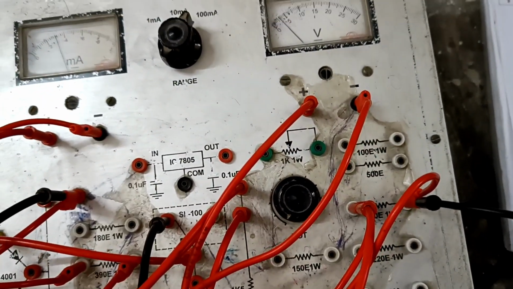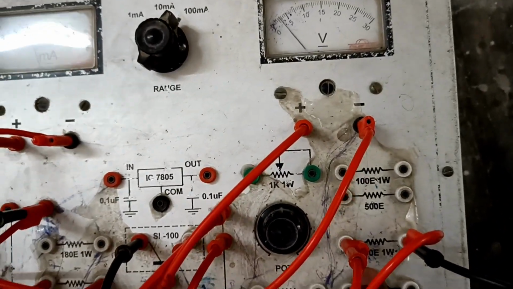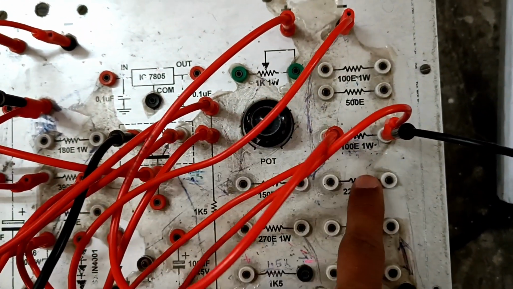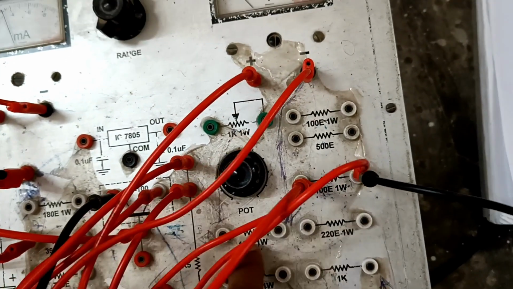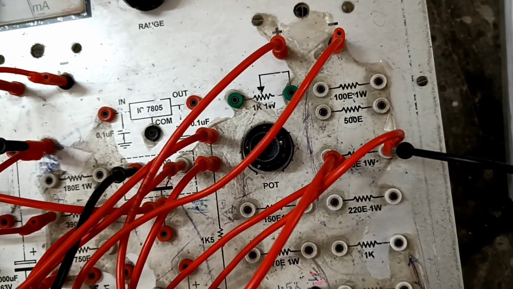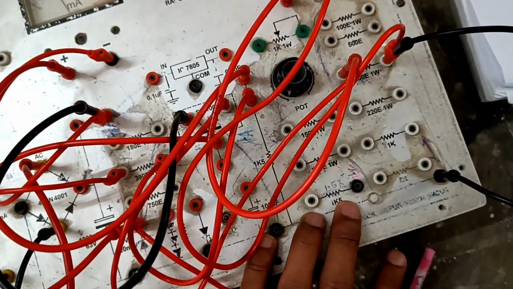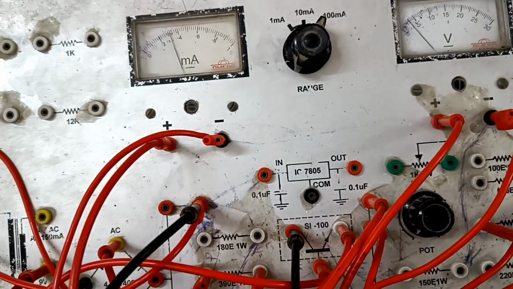So we can change the load resistance from here. We change to 150 ohm, 220 ohm, 270 and 1K, 1.5K and 5K, and note down the readings of the voltmeter and ammeter in the observation table.